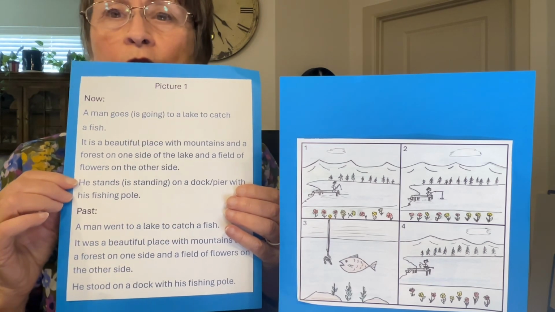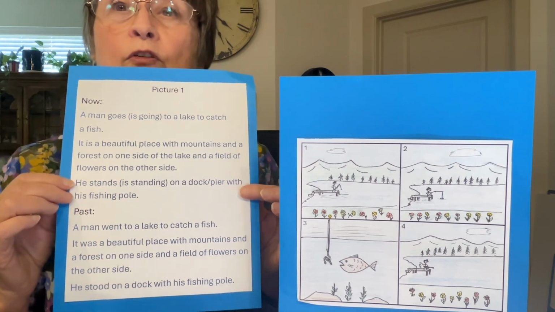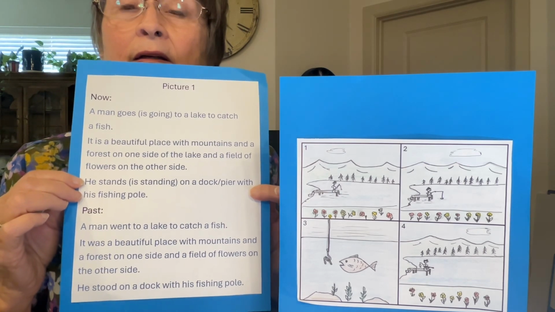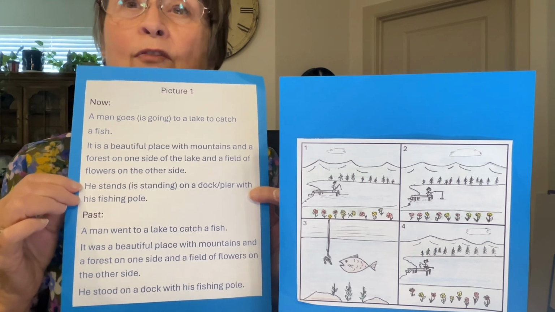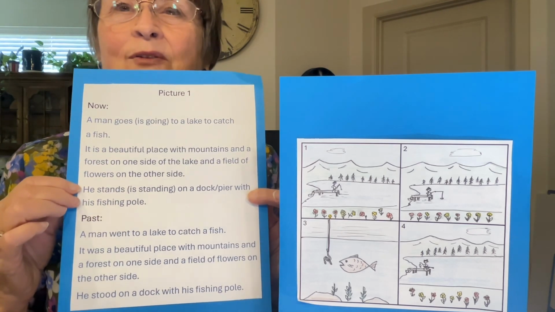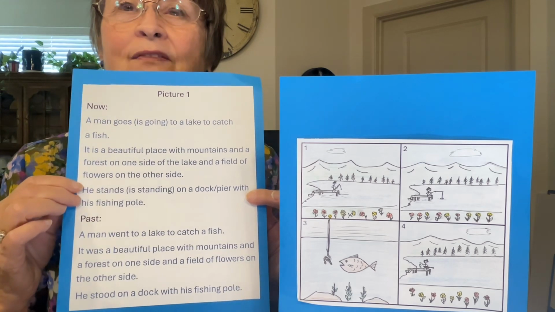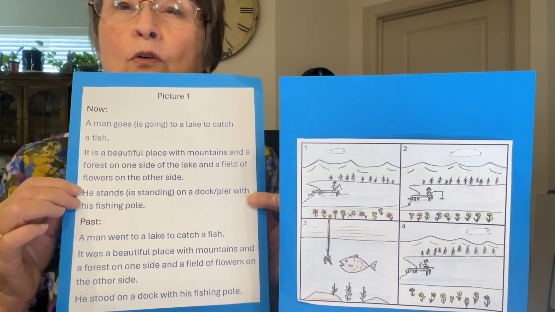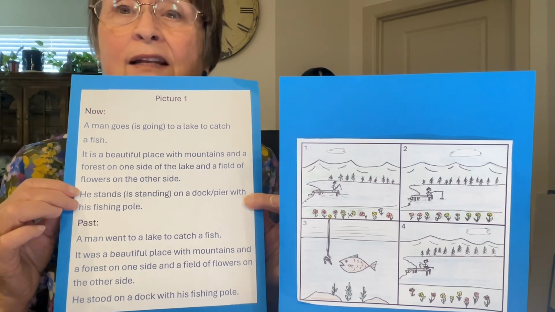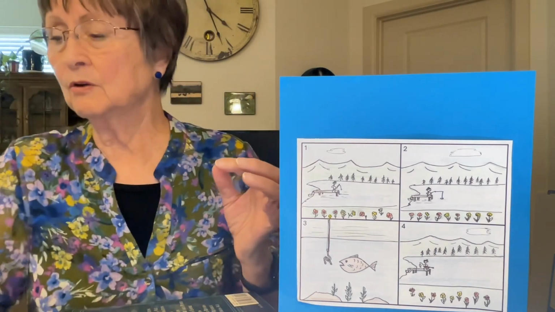Okay, picture 2 now. By the way, was your story similar to that? And if you have questions, since I don't have you in class, I don't know how you can ask me very many questions, but if you have a few questions or want to send me a sentence and say, is this right? I'll be glad to look at that. Okay, picture number 2.